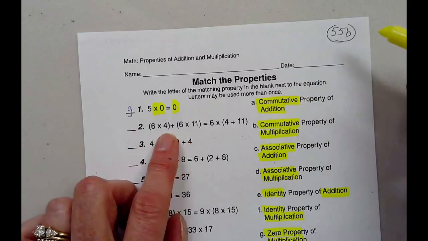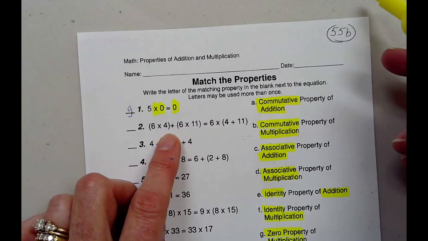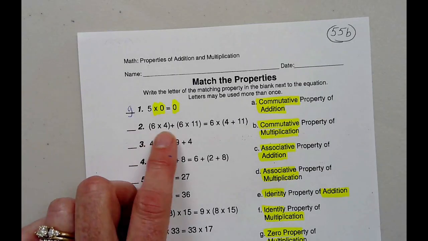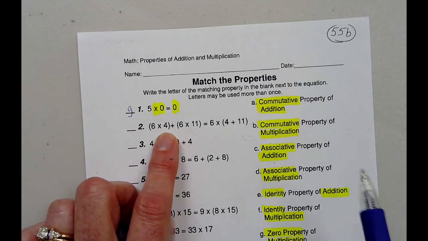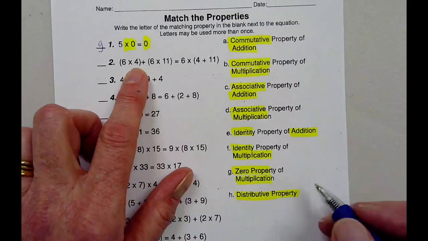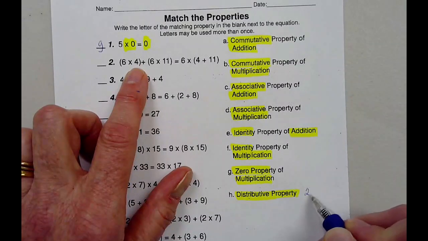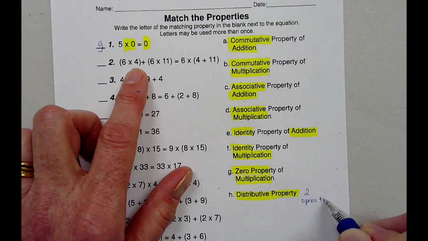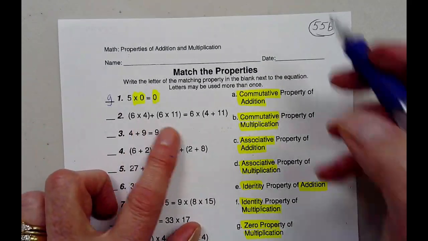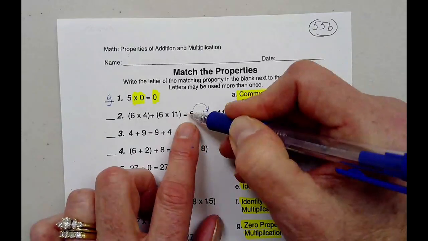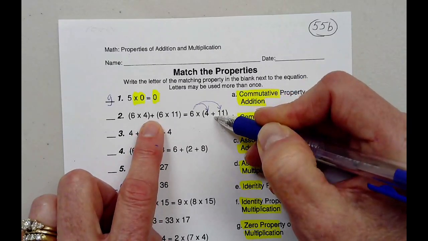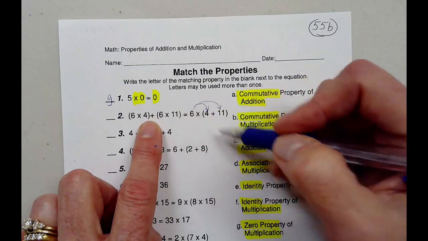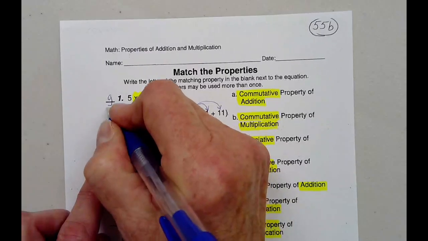For the next one, I see parentheses, and I automatically think associative property. But for this, I notice that I have 6 times 4 plus 6 times 11. When we have two different operations that are working together, there's only one property that happens for, and that's going to be distributive. So we have two operations. If I look, this one's kind of backwards, but I can see here that this is multiplying 6 times 4. This is multiplying 6 times 11. And that sign that connects the two parts in the group is what connects the two groups after it's been distributed. So I'm going to put this one as H.